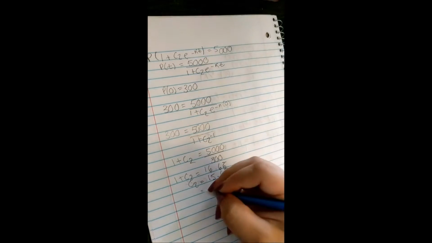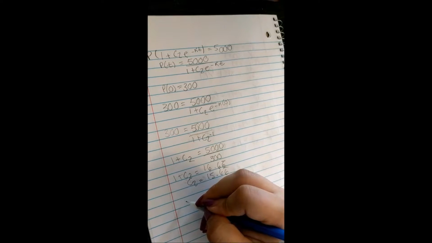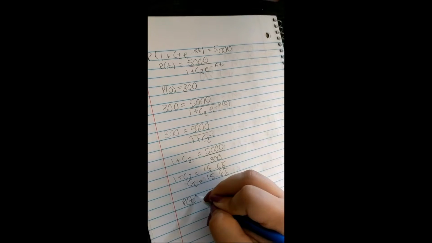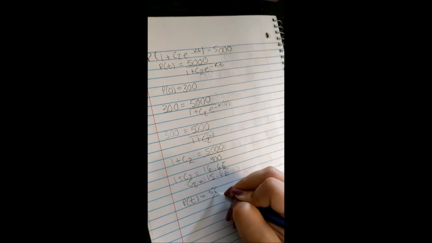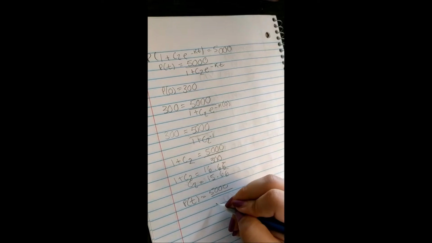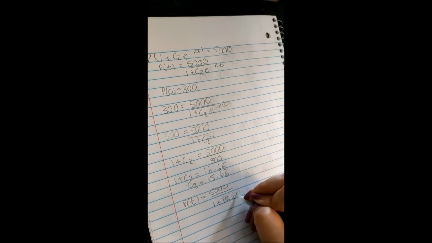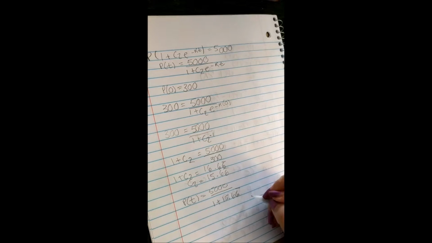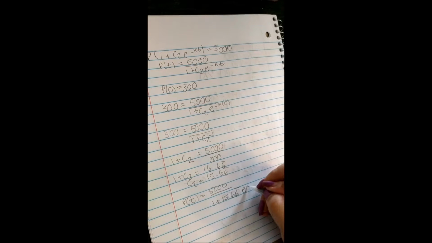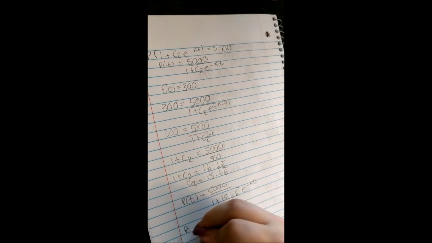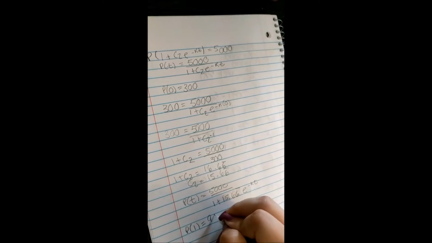So now we can sub that back in to get P(t) equals 5,000 over 1 plus 15.66 repeating e to the negative kt. So we're still looking for that k. But we also know P(1) equals 900.